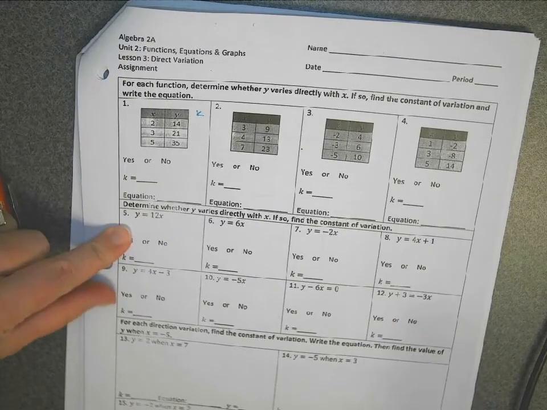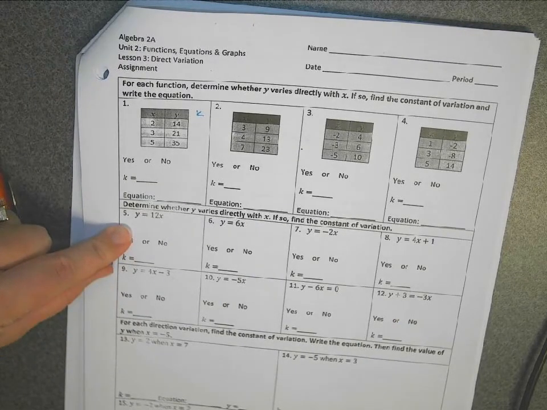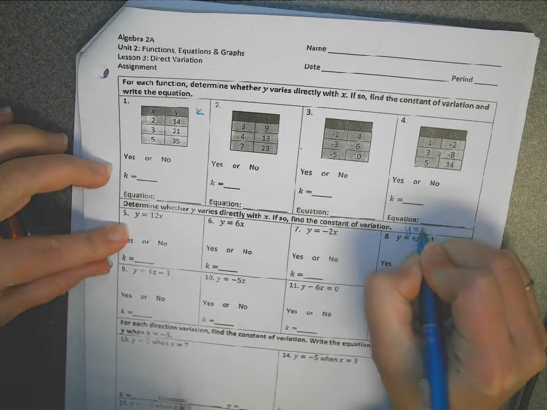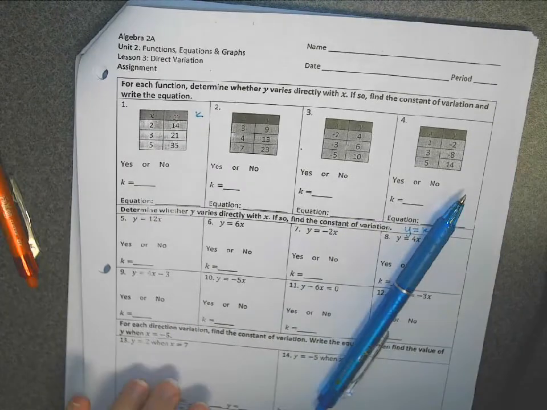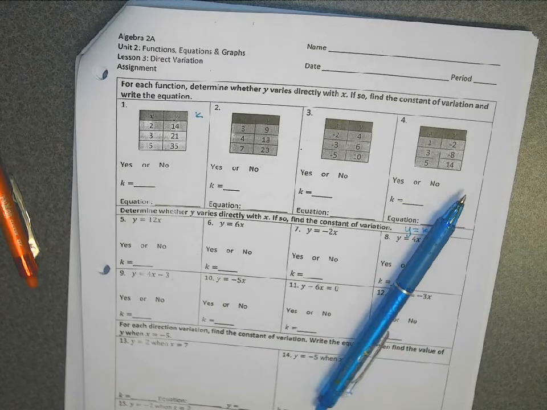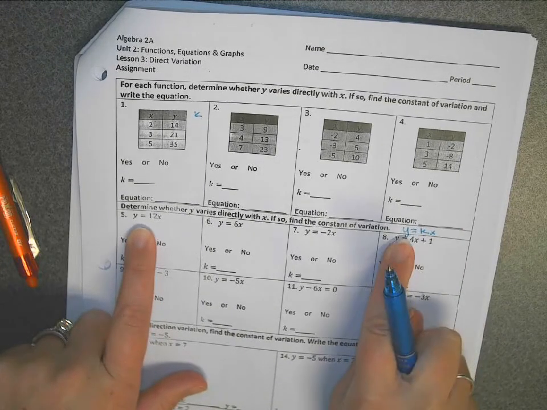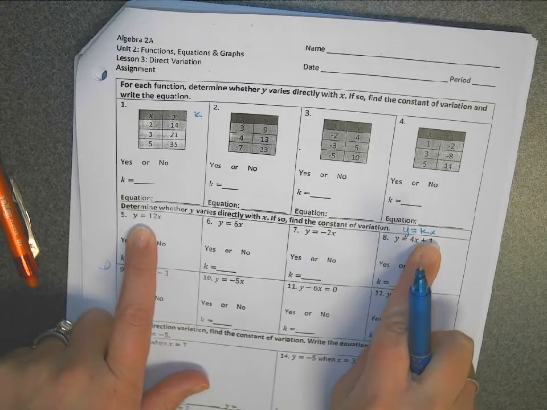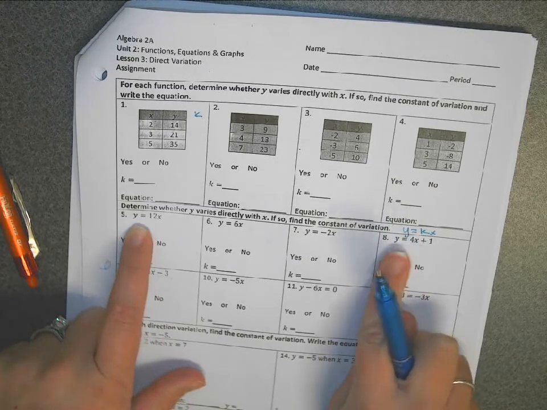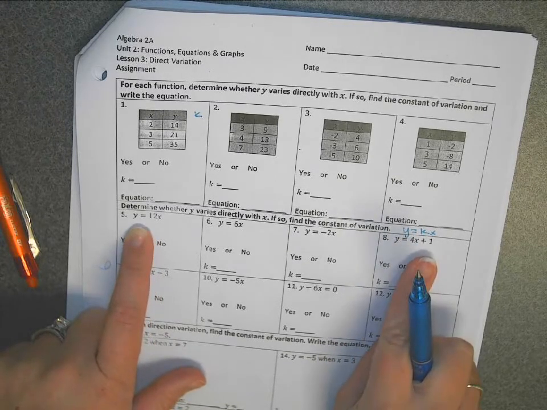5 through 12, we did examples like this. If it looks like y equals kx. If there's no k, is there no equation? Yes, exactly. If you can't find the k, if your answer is no, there's no k, there's no equation, you don't have to move on. Okay? For the 5 through 12, you're looking at, does it look like y equals a number x? Or can you manipulate the problem to make it look that way if it doesn't already look that way?